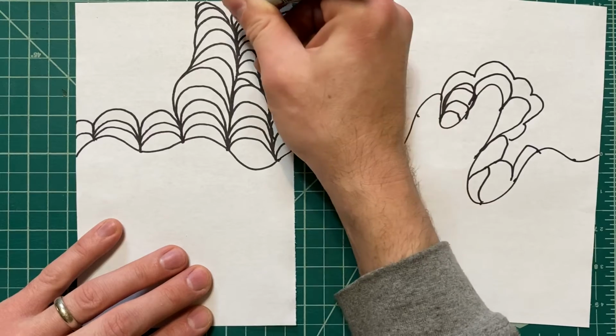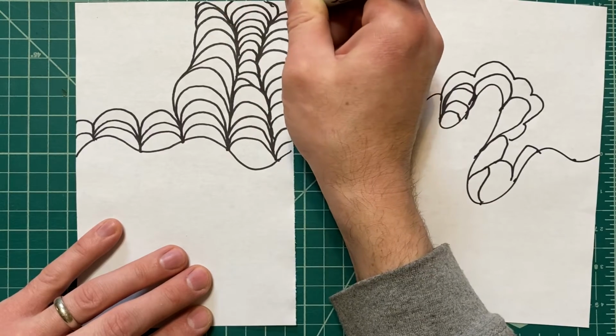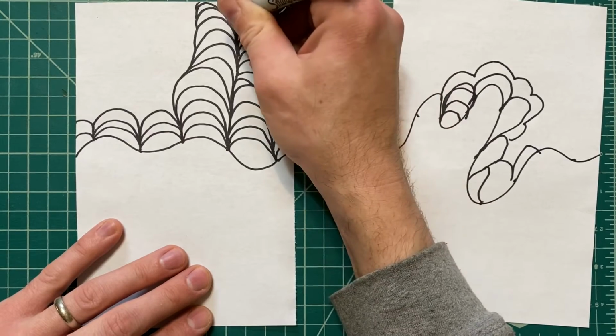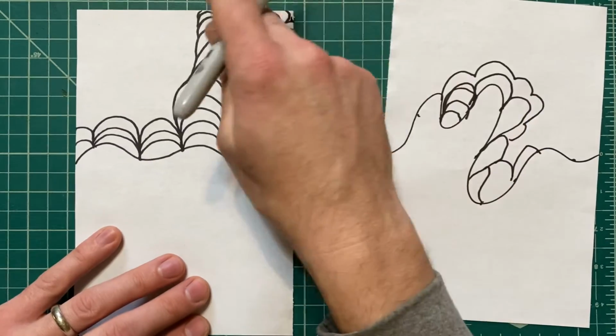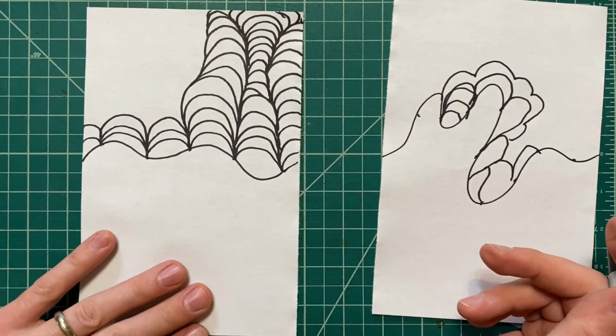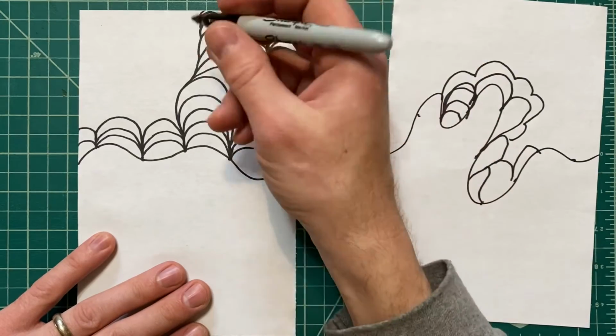Let's keep on going to fill up the space. You might want a piece of scrap paper underneath so you aren't getting it on your table.